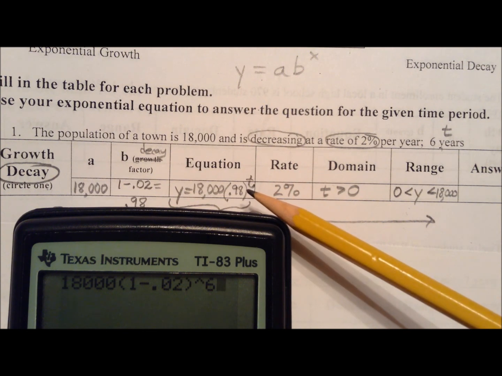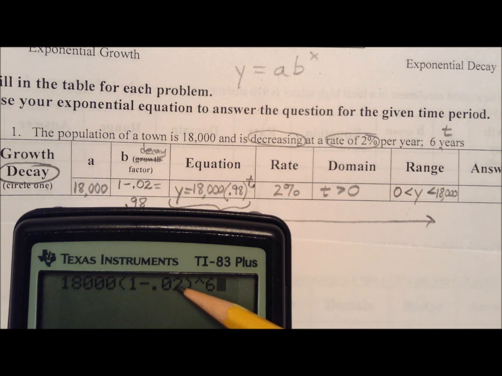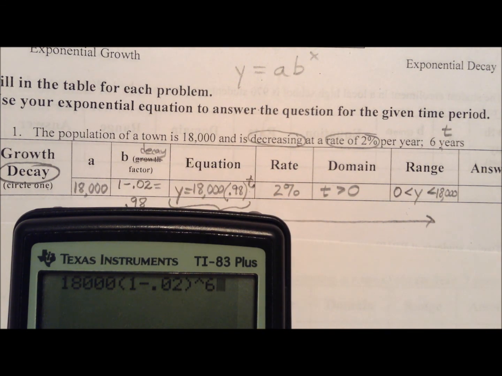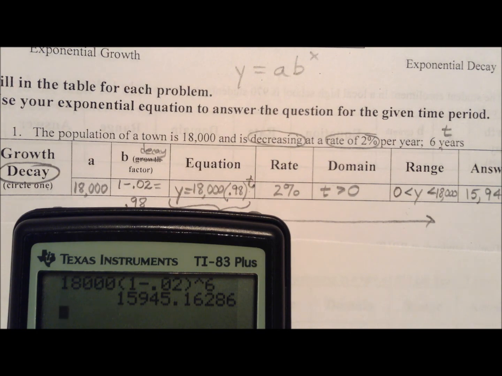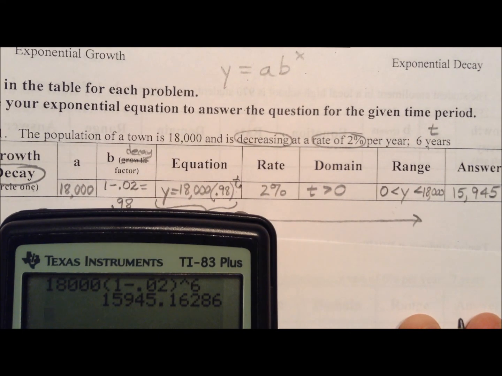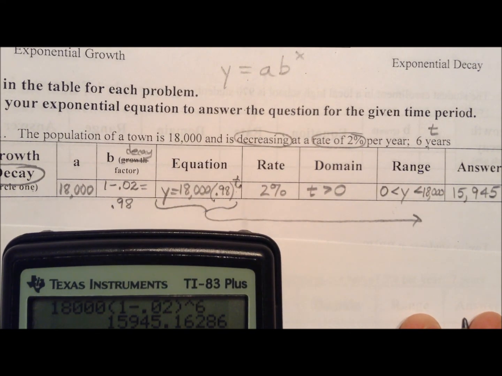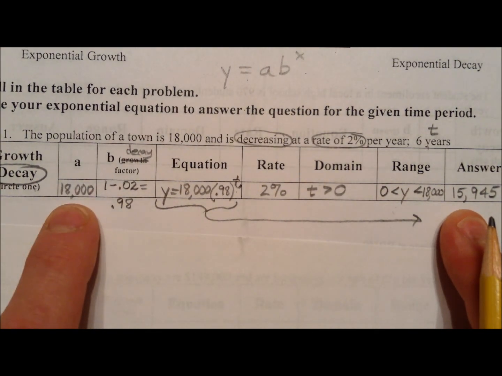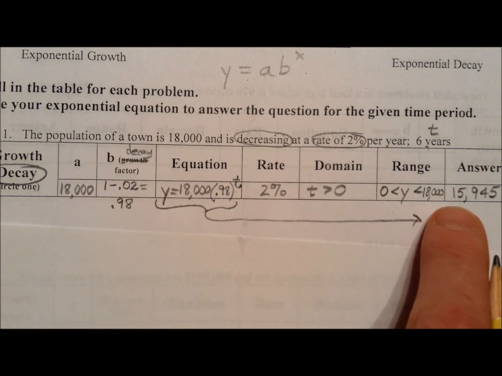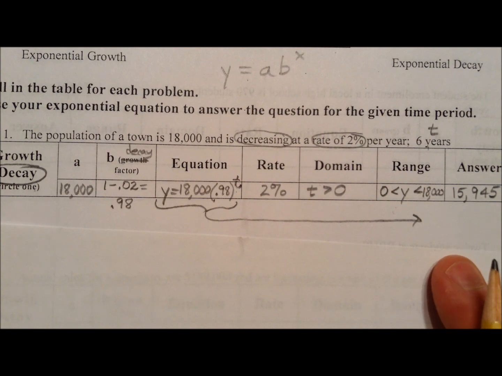Again, you can either do 0.98 or you can even just type it in as 1 minus your growth rate here and press enter. And we're going to round to the nearest whole number. So this is 15,945 people. Now, is that guaranteed? Of course not, but it's a good estimate. All right. So did it go down? Yeah, it started at 18,000 and now it's a little less than 16,000. It's an example of a decay.